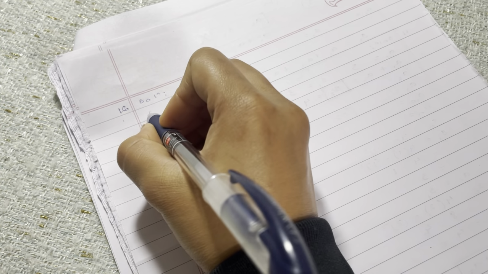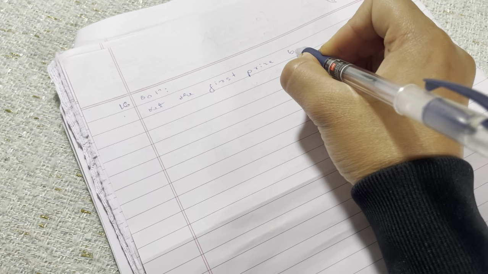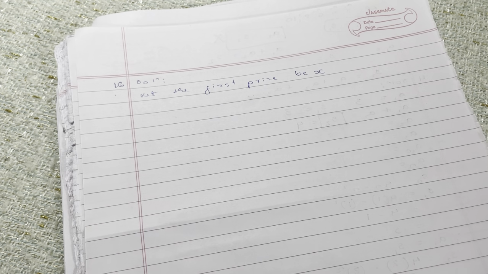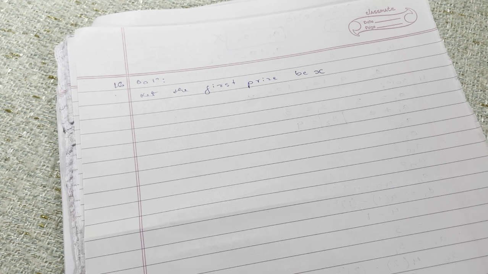In simple terms, let's see the cash prize. For example, if the first prize is 100, then the second prize is 100 minus 20, that is 80, and the third prize is 80 minus 20, that is 60.